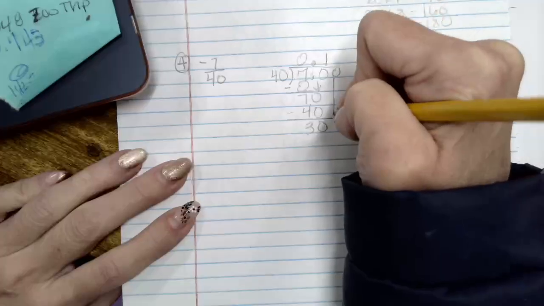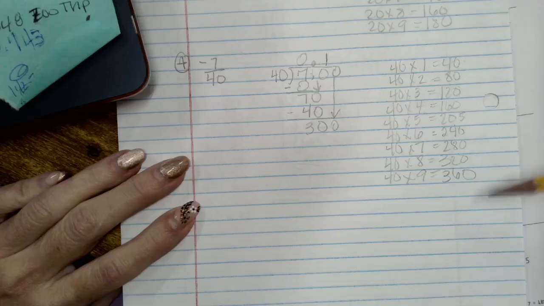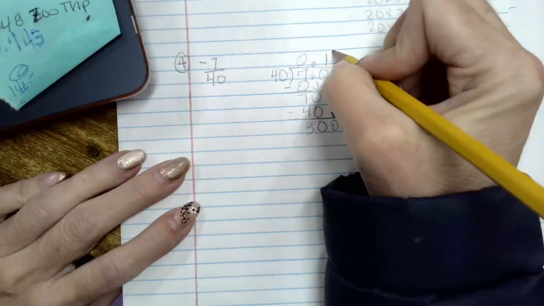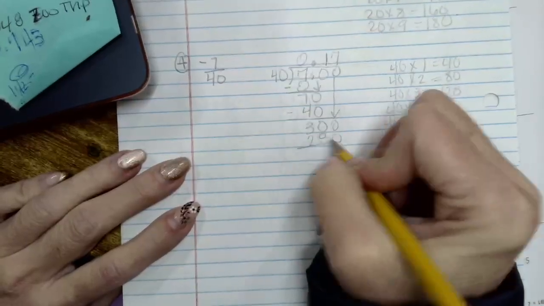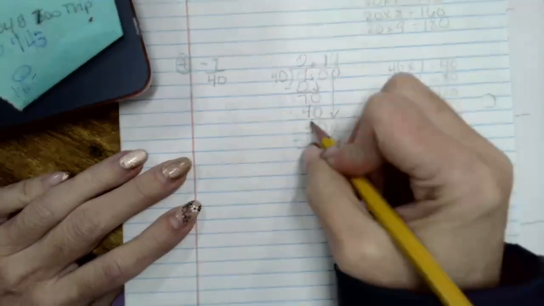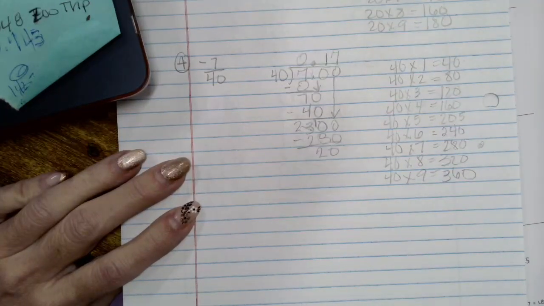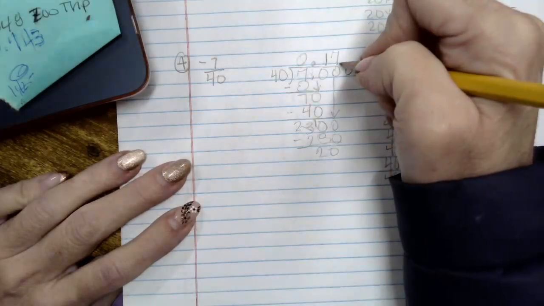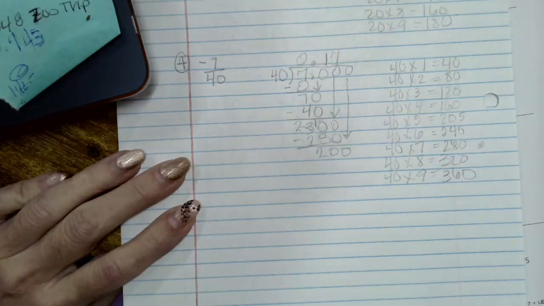I need to bring down another 0. 300. I'm sure glad I have this written out. So which one is closest to 300 without going over? 40 times 7. So that means my 7 goes here. 40 times 7 is 280. And now I can subtract. I get 20. Still having a remainder, and it does not repeat yet. So I need to add another 0. Bring it down. 200.